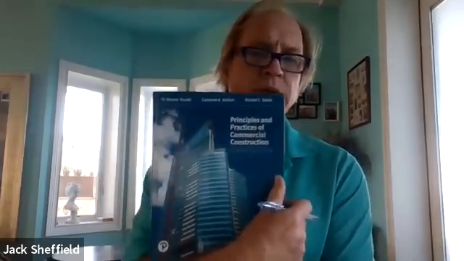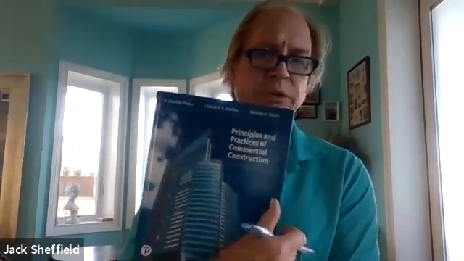So you may want to read through that section just to make sure that you know. Occasionally that question might come up about the epoxy flooring. Okay, and that pretty much does it for the principles and practices of commercial construction.